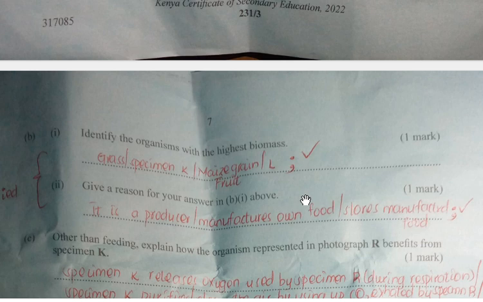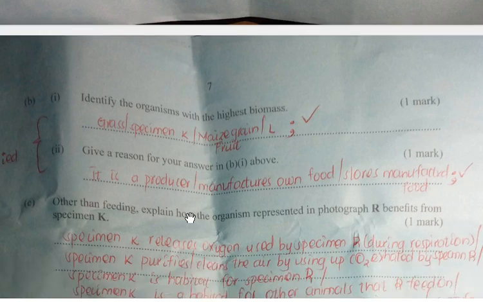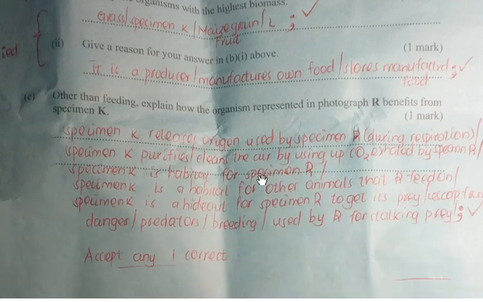Next question, B, Roman 1. Identify the organism with the highest biomass, and that is grass, specimen K, or maize grain, specimen L. Reason: give a reason for your answer, and that is because the grass or the maize grain is a producer, or in other terms manufactures its own food, and this enables it to sustain the whole ecosystem.